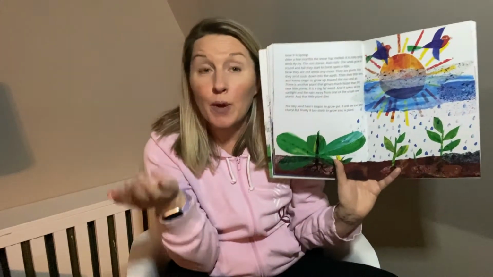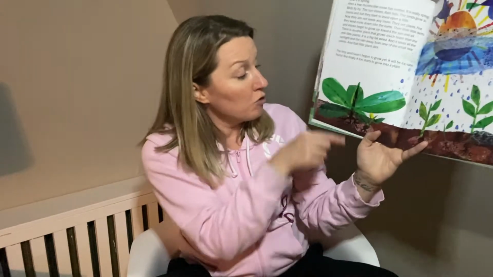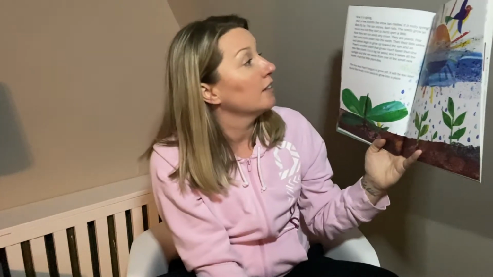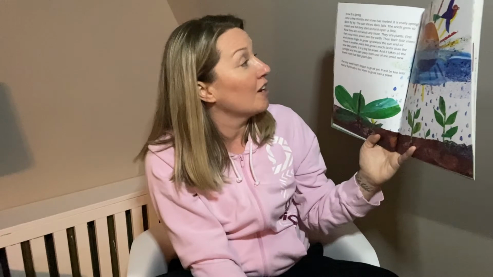Oh, now it is spring, just like it is now. After a few months, the snow has melted. It is really spring. The birds fly by, the sun shines, rain falls, and the seeds grow so round and full, they start to burst open a little. Now they are not seeds anymore. They are plants. First, they send their roots down into the earth. Then their little stems and leaves begin to grow up towards the sun and air. There is another plant that grows much faster than the new little plants. It is a big, fat weed.